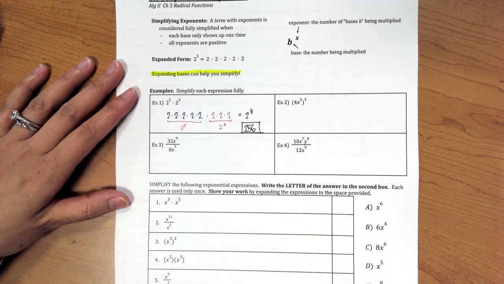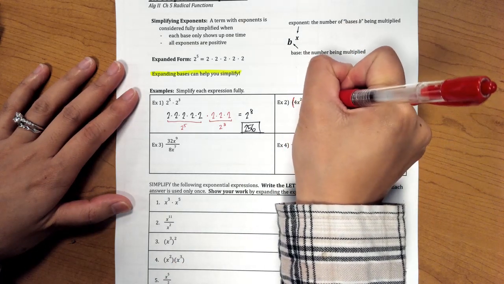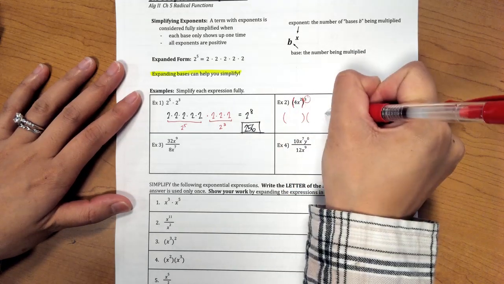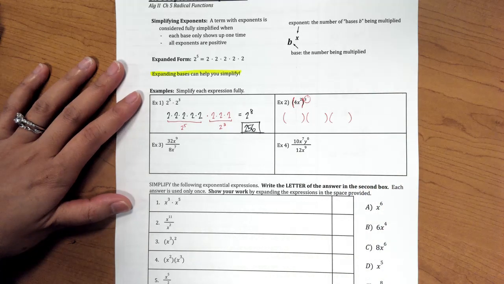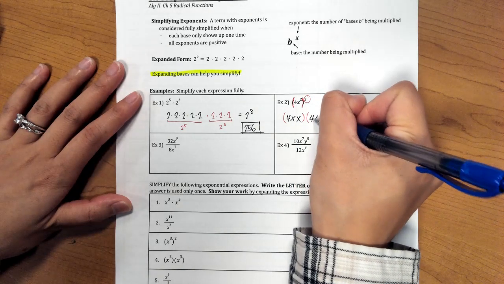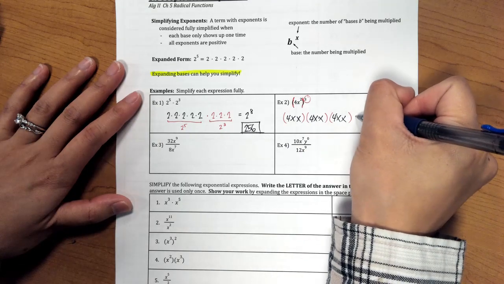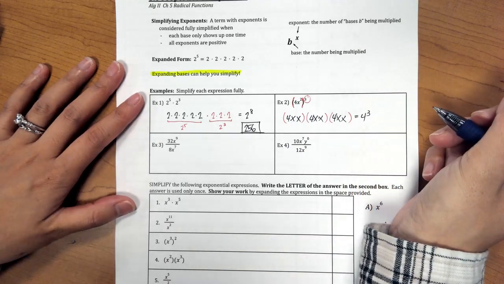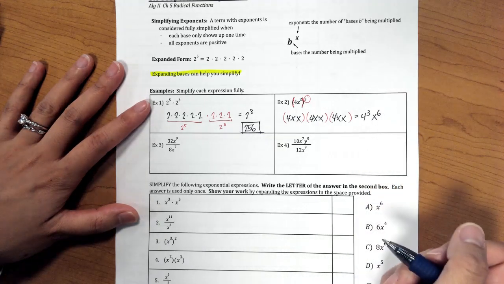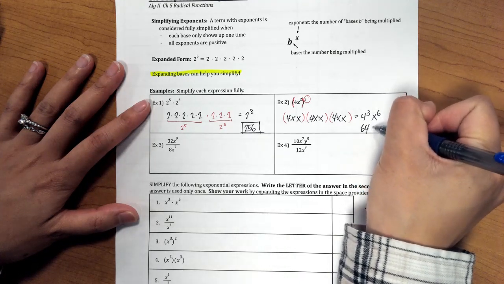This next one looks a little bit different. We have these parentheses, and it tells us here that there are 3 sets of those parentheses. In each parentheses, there's a 4x times x, which is x squared, and 4 times x times x, 4xx, which gives me a final answer of 4 to the 3rd. I have 3 4's, x to the, I think there's 6 of them. And the final answer you want is not 4 to the 3rd, but 4 times 4 times 4, which is 64x to the 6th power.